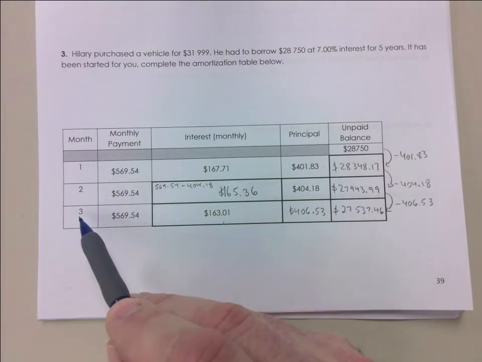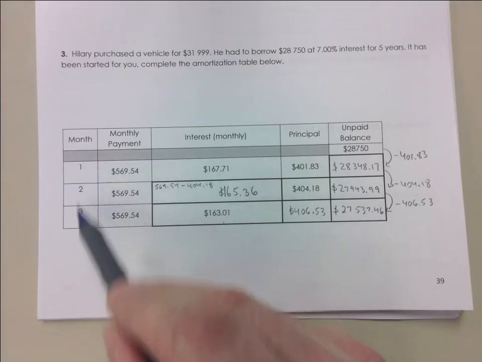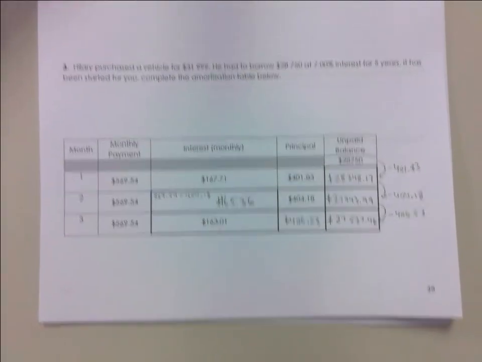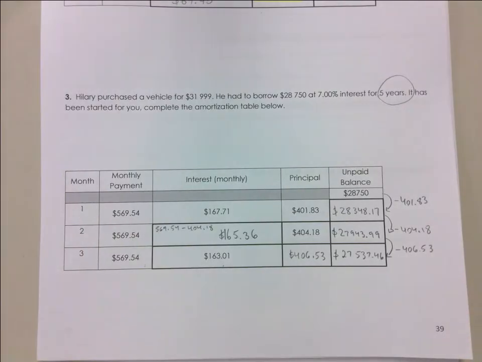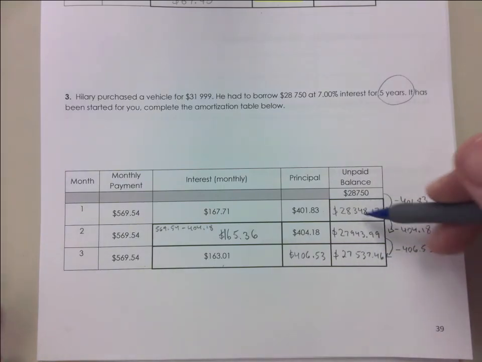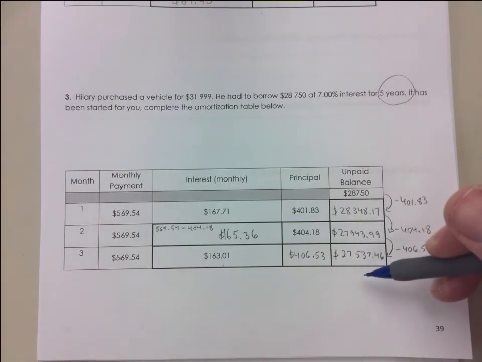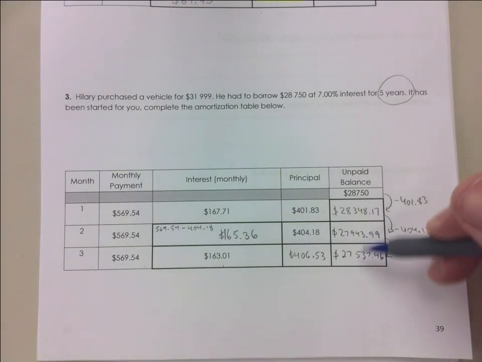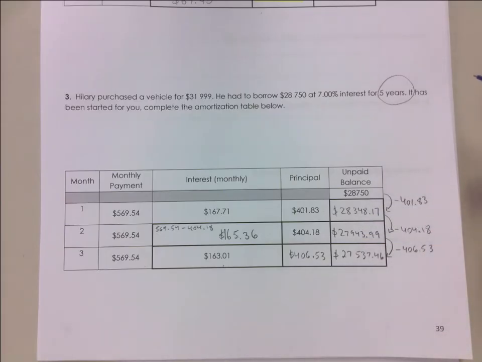This is only for the first 3 months. How many of these rows would we have if it's a 5-year loan? 60. At some point, once you're done this, what's the last number going to be hopefully on this cell? $0, right? Like you're going to owe nothing. We just do like the first month or 2, or maybe 3 is the max I've seen. So this could go on for a long, long time, okay?